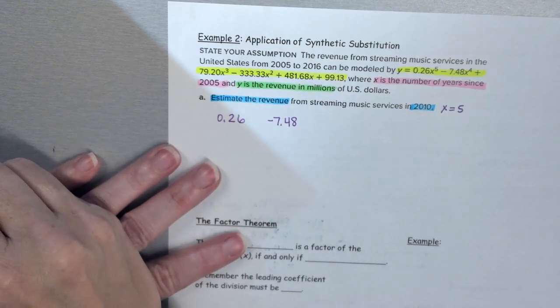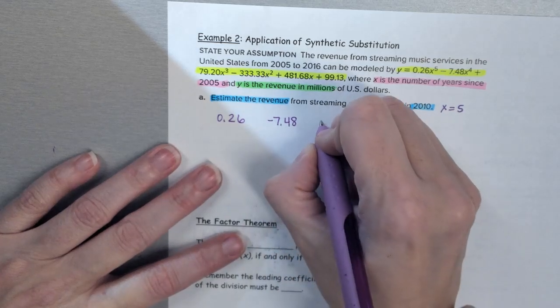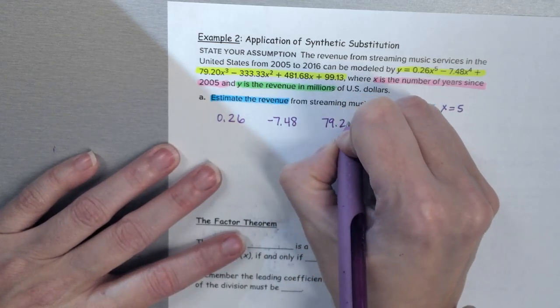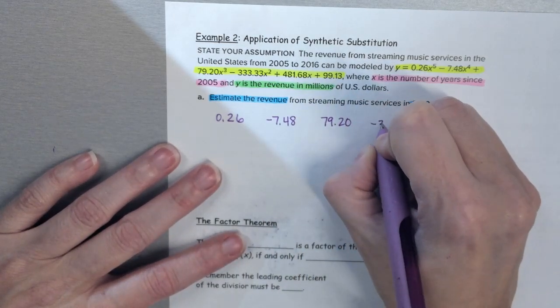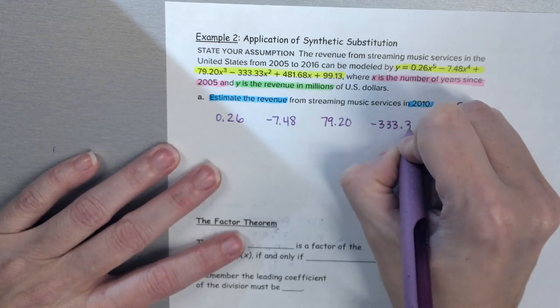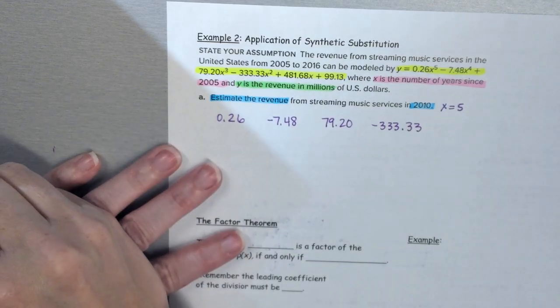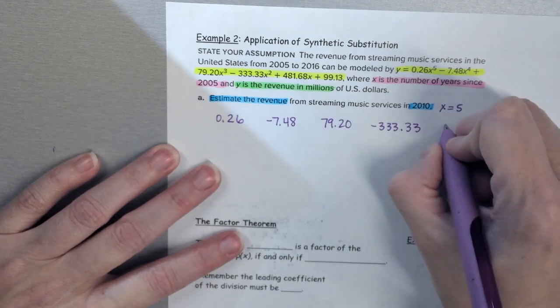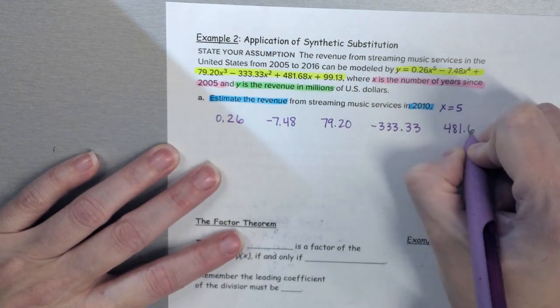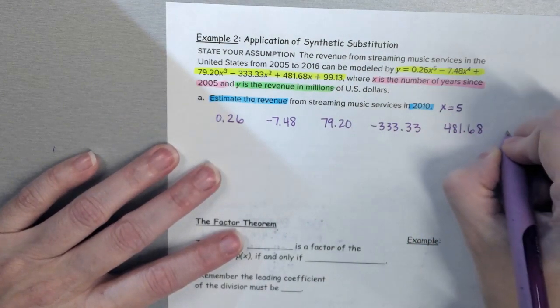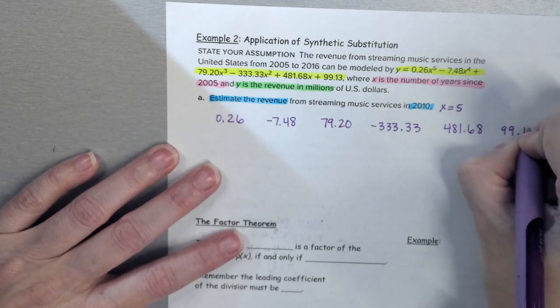So negative 7.48 for x to the 4th, 79.20, negative 3.33 for 81.68, and then 99.13.